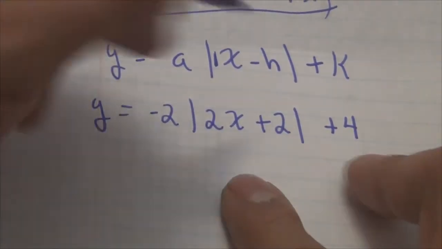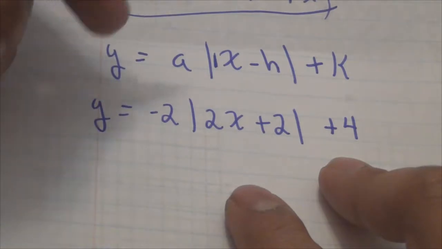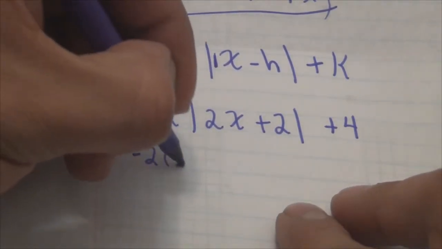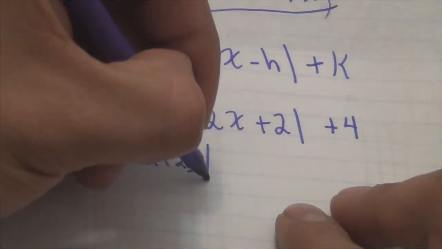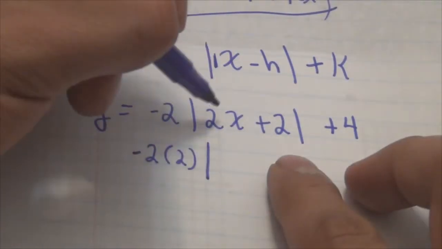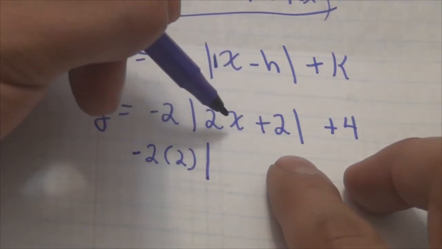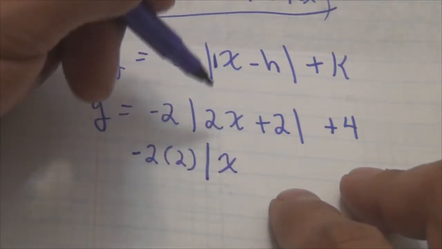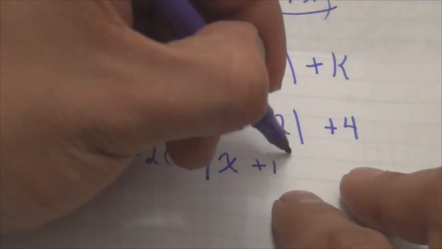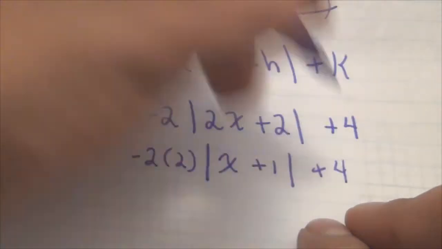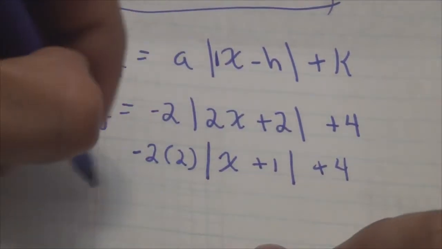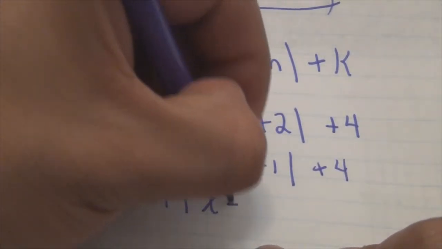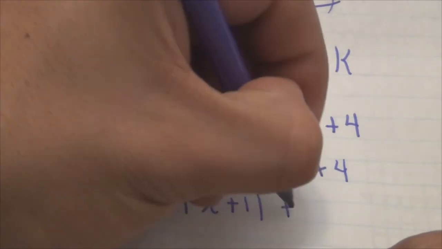Can we do that? Yes, we can. So look at what I'm going to write. Factor out the 2. If I factor out the 2, I'm going to have -2 times 2, okay? Absolute value of, since I factor out the 2, it's like I'm dividing this by 2, right? So 2x divided by 2 is x, 2 divided by 2 is 1. I don't do anything to this one. So my new equation will be -4 absolute value of x plus 1, plus 4.